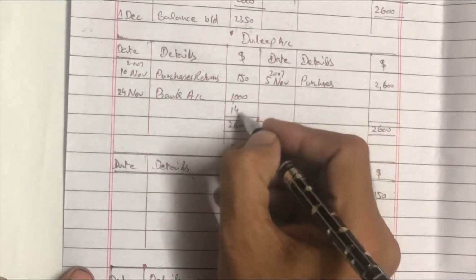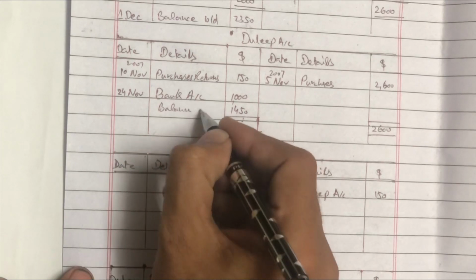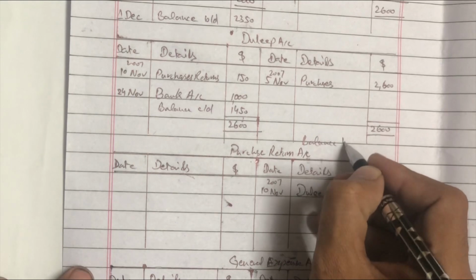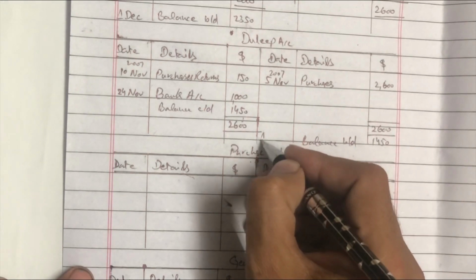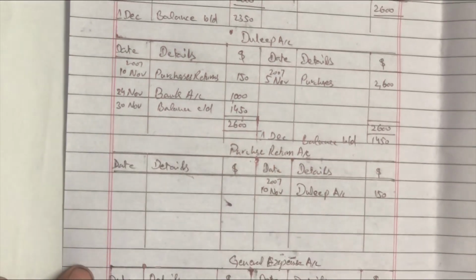So we'll write down 1450 here as balance carried down, and this will become my balance brought down here, 1450, again 1st of December and 30th of November.